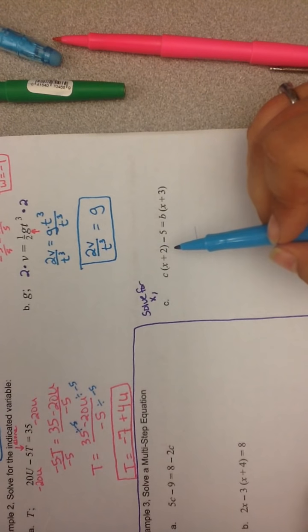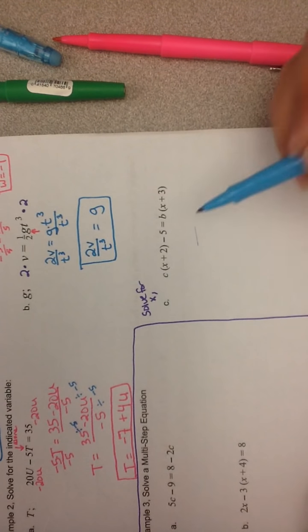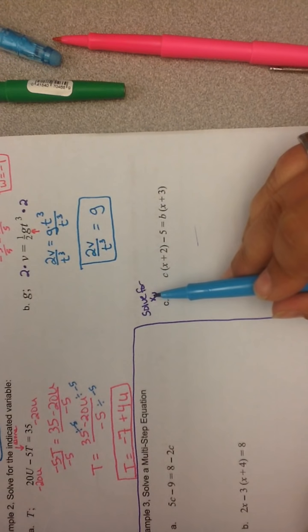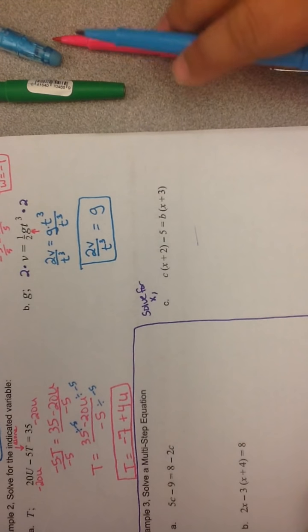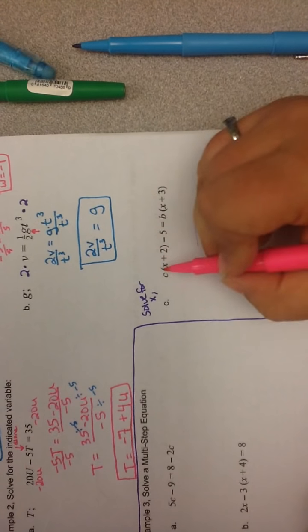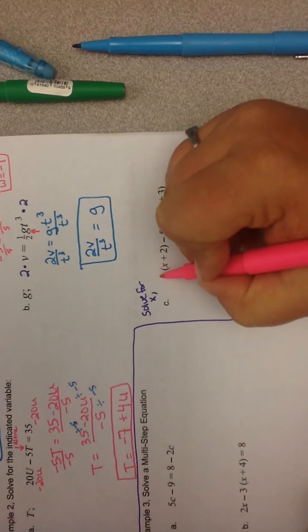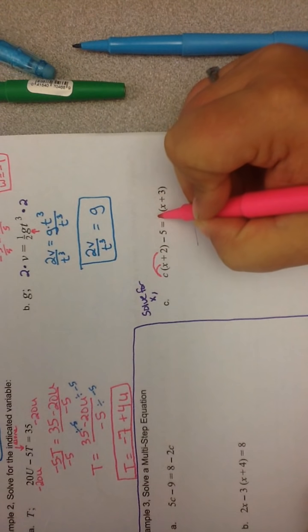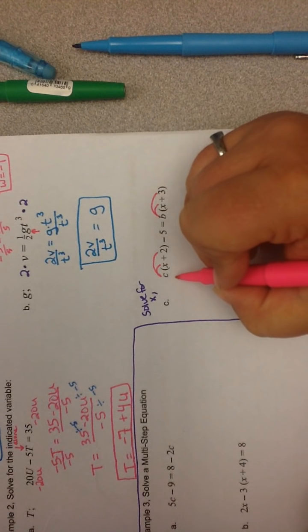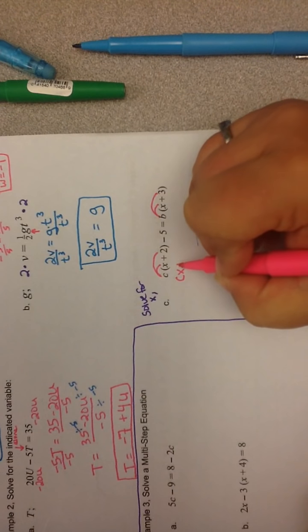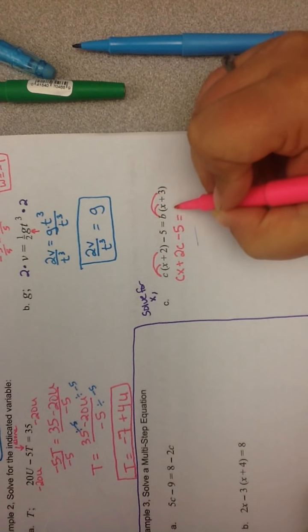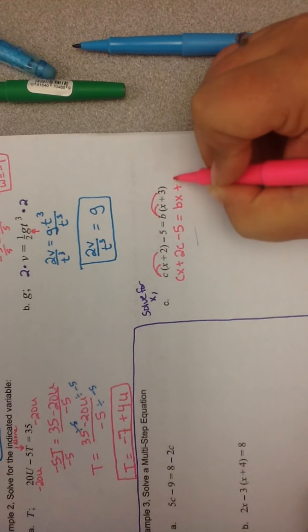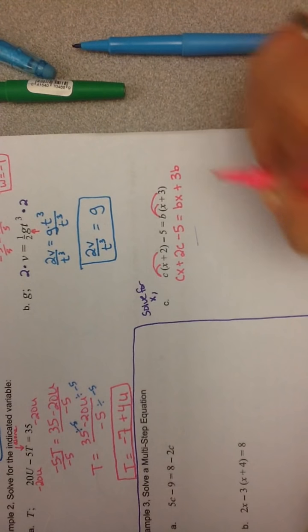Then this last one goes with these two, not those two, remember. So on this one we're going to solve for x. And this one gets a little bit more crazy, okay? So firstly, what property do you notice here with the parentheses? Hopefully you remember that that's distributive property. So we need to distribute here. So we're going to have cx plus 2c minus 5 equals bx plus 3b.